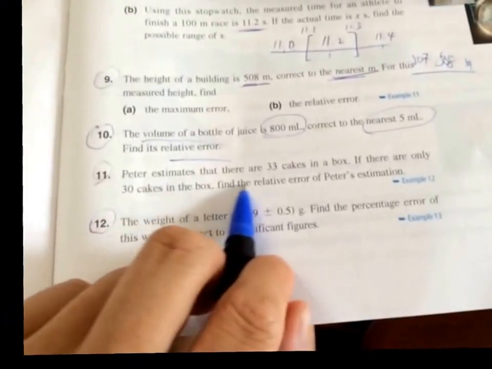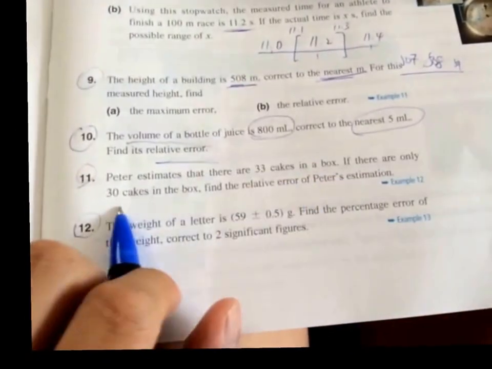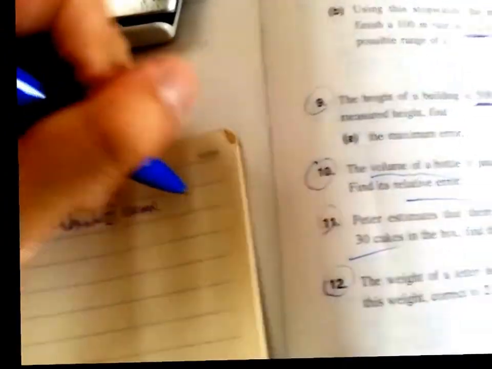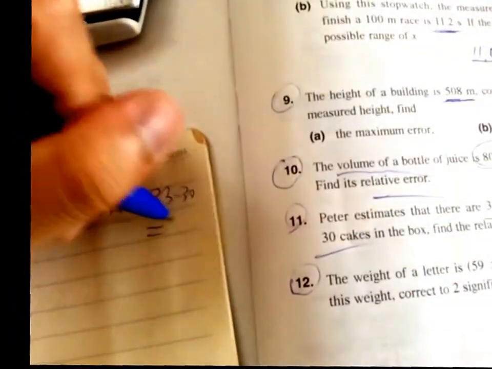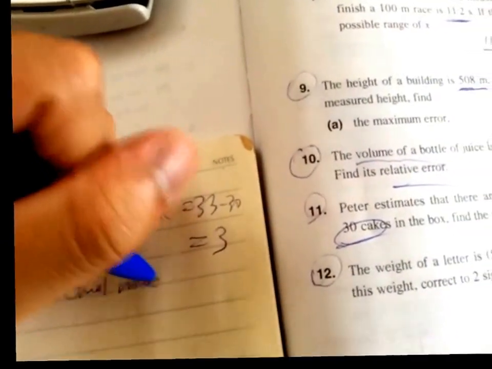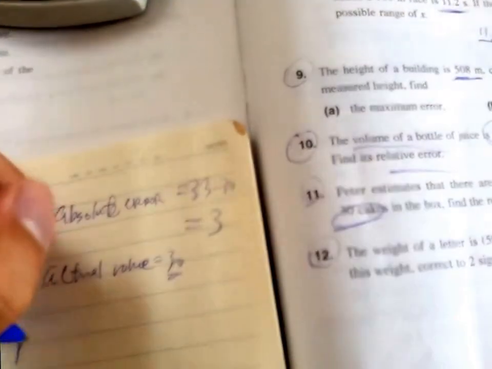Peter estimates there are 33 cakes in the box. If there are only 30 cakes, find the relative error. Actually, for counting, we usually don't do it like this. The absolute error is 33 minus 30. The actual value is 30, so it depends on the actual value.